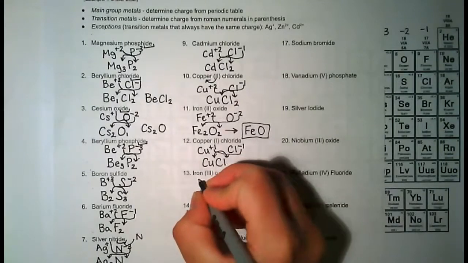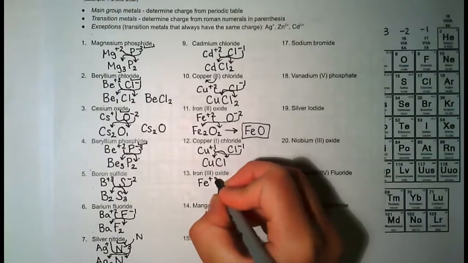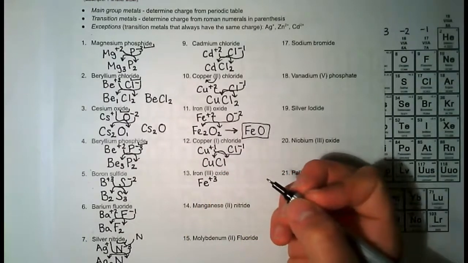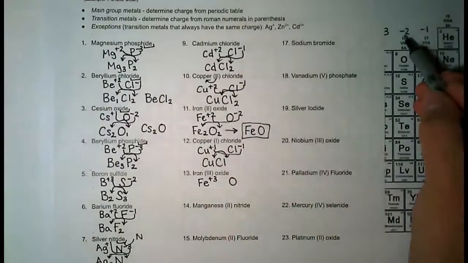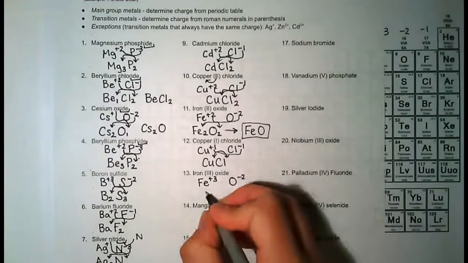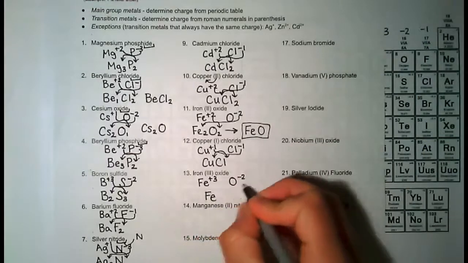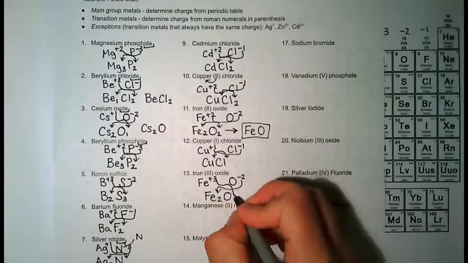Next we have iron 3 oxide. Iron is Fe. And then this 3 indicates that it's a +3 oxidation state. And then oxide, meaning oxygen. Oxygen has a -2 oxidation state. So when I do my crisscross, I end up with 2 irons and 3 oxygens.